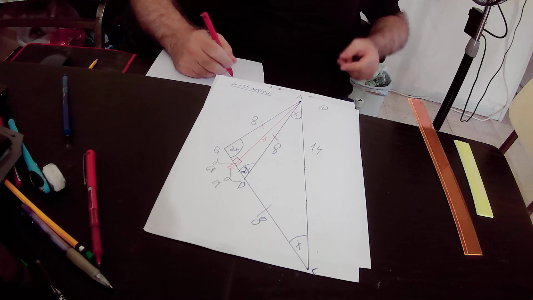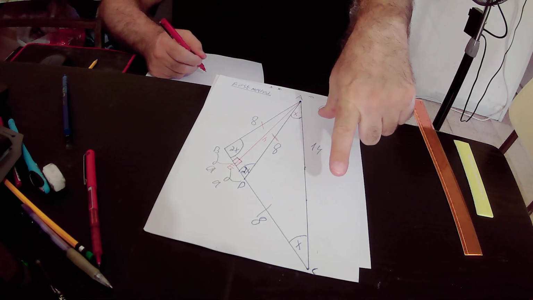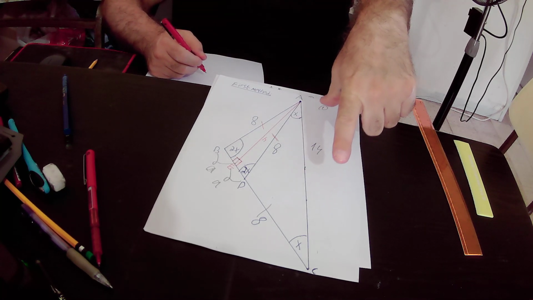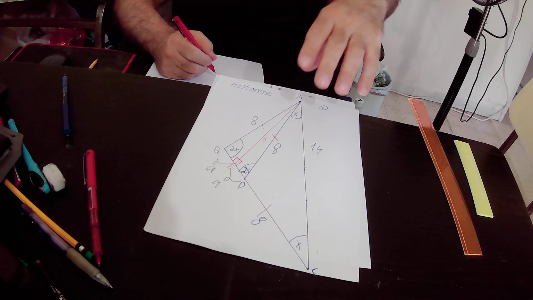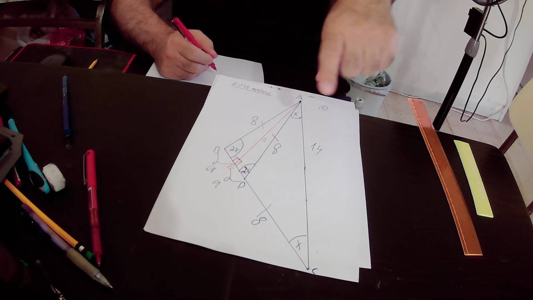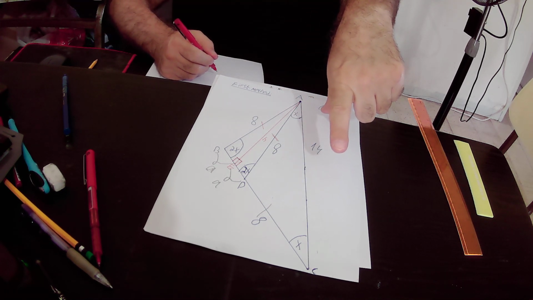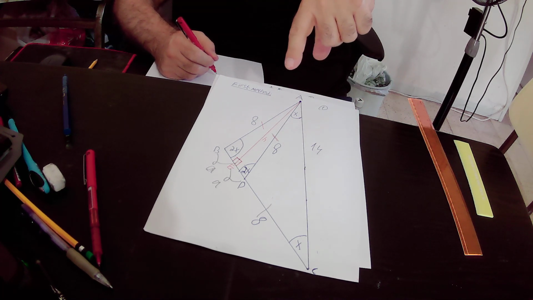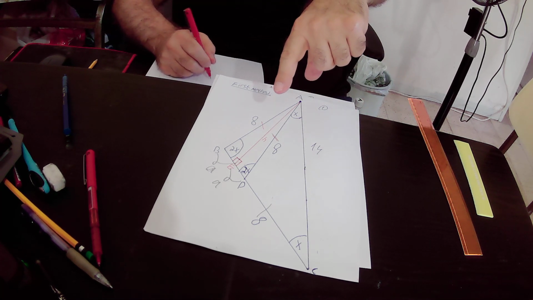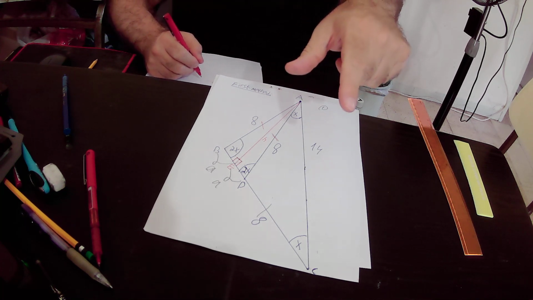That is to say, the hypotenuse is AC, so the square of the hypotenuse is AC square, which equals the sum of the squares of the perpendiculars, AE square plus EC square.